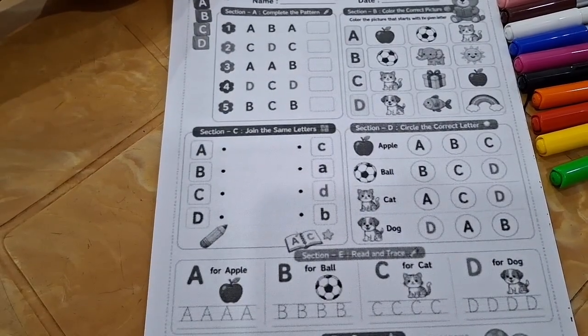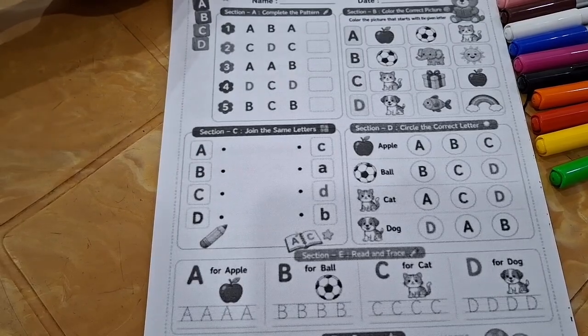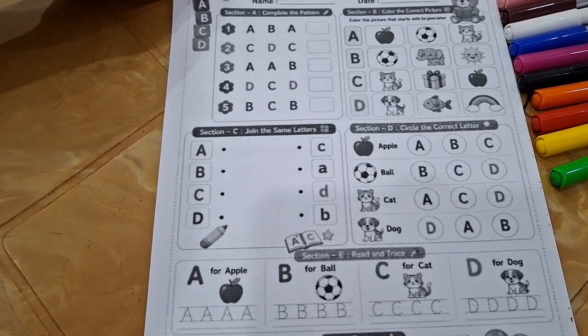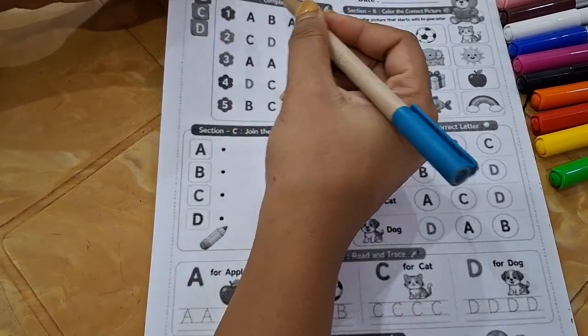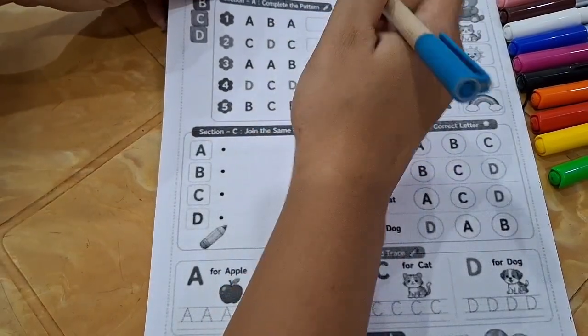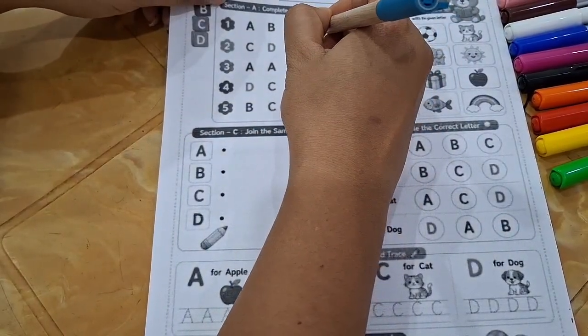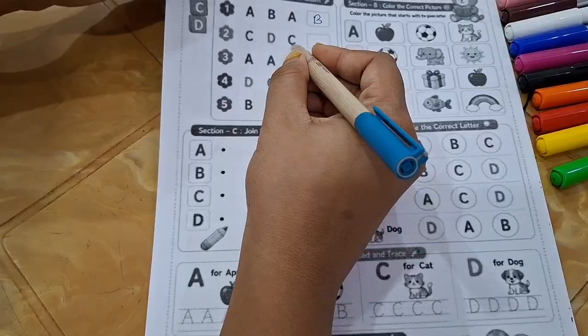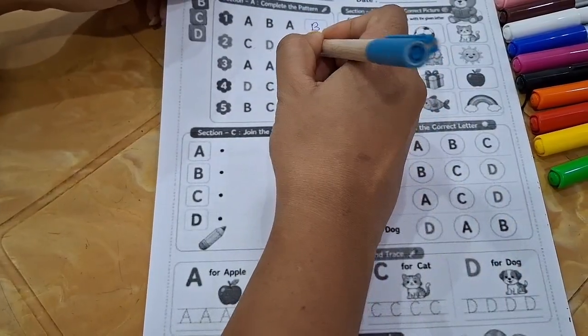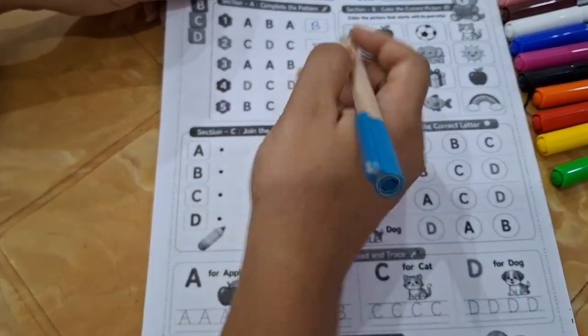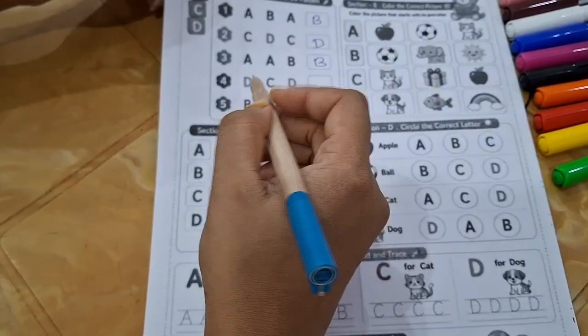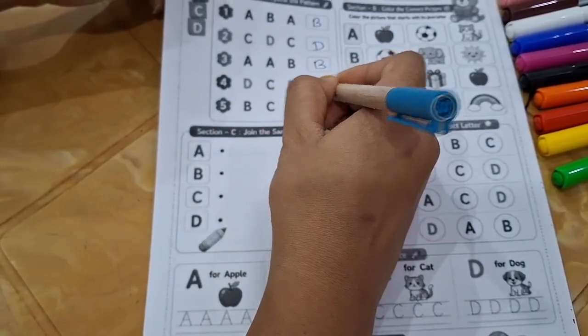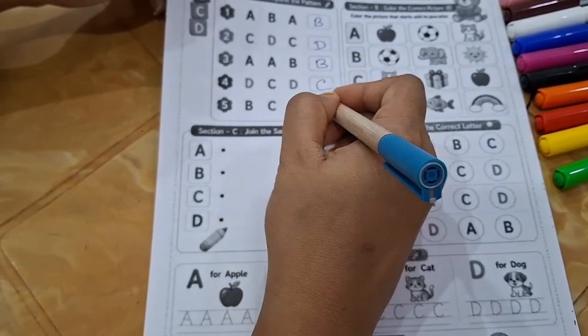So, ABCD activity 1. Let's start. Number 1. Section A. Complete the pattern. What will come? A, B, A, what? B. Okay. C, D, then C come. What comes? D. Next A, then B, B. Next D, C, D, C. Next B, C, B, C.